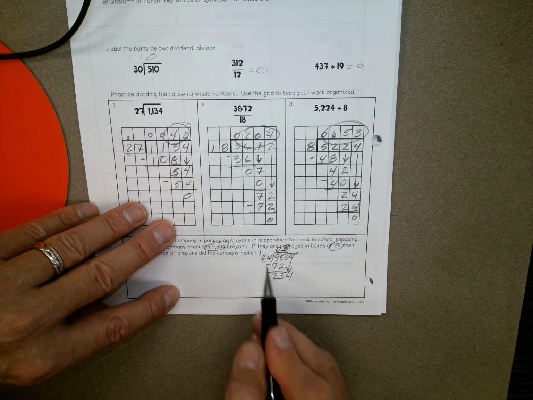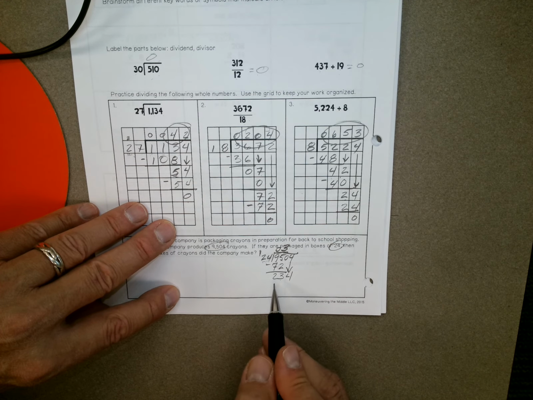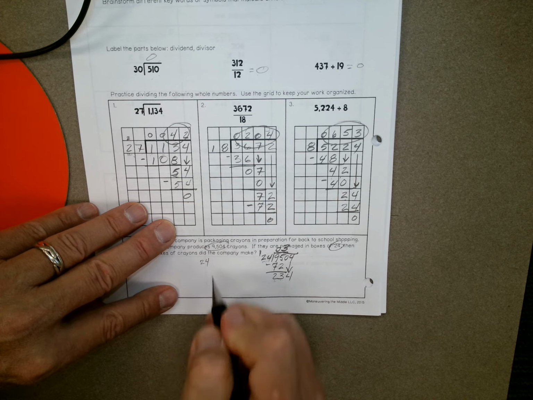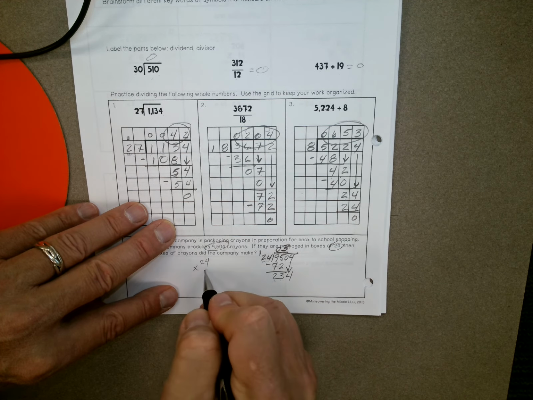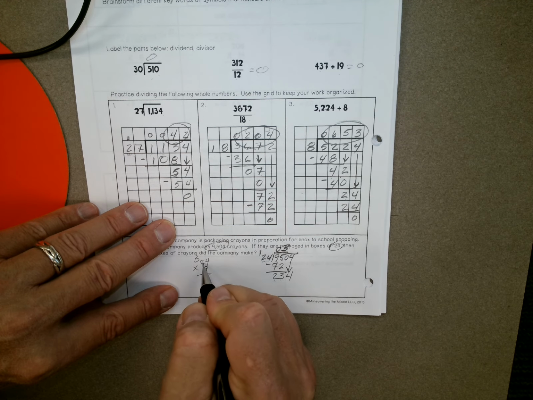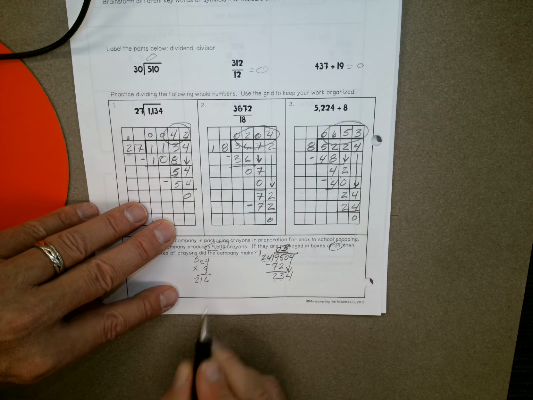Okay, 24 into 234. This is going to be pretty big. 2 goes into 23. Wow. It will go into 23 9 times. So guess what? I'm going to come off to the side and do a little bit of work and save myself some erasing. I want to see what 24 times 9 is and see if that is the number I want. 9 2s are 18, 19, 20, 21. That will work.